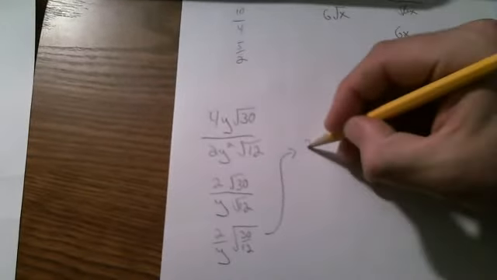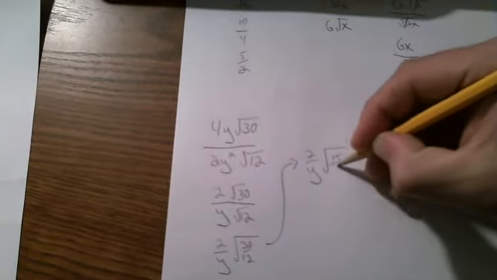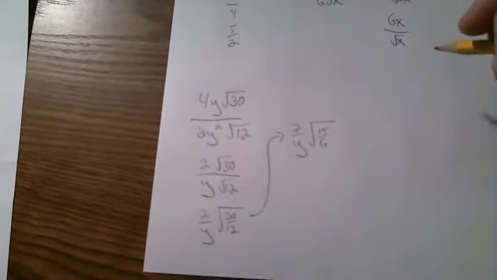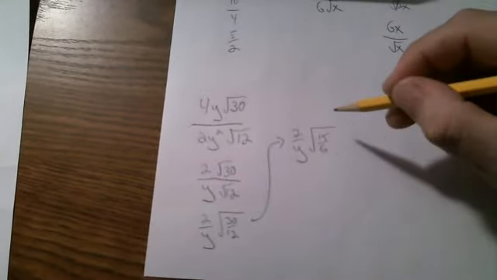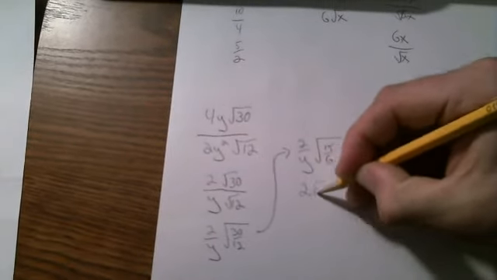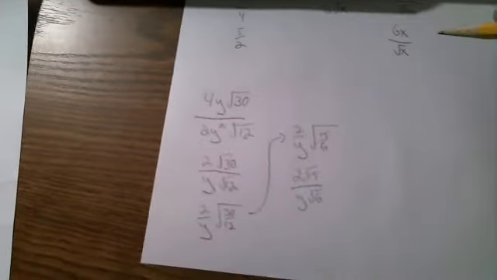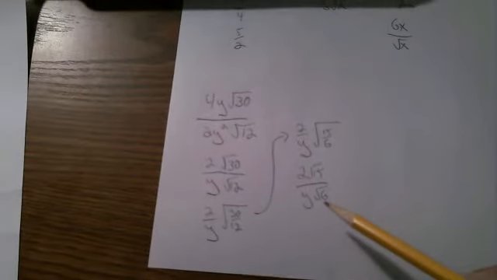So 30 and 12 have common factors of 2. So I'm going to divide both of them by 2, giving me 15 over 6, and then I'll take the square root of the numerator and denominator separately, just like this were a fraction. Well, it is a fraction. 2 radical 15 over y radical 6. And for now, that's all we can do. In the future, we're going to have a way to treat that, but for now, this is how we're going to leave it.